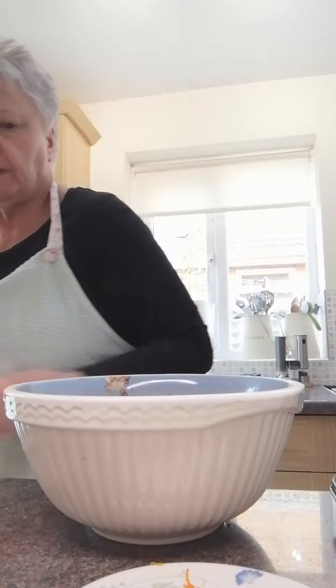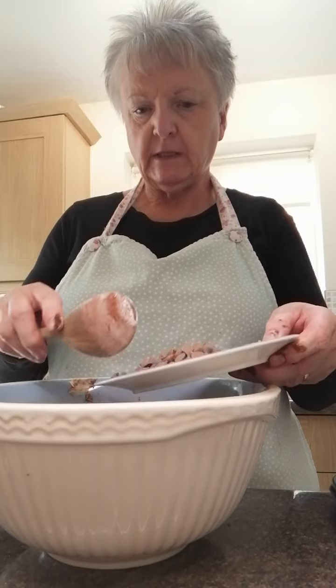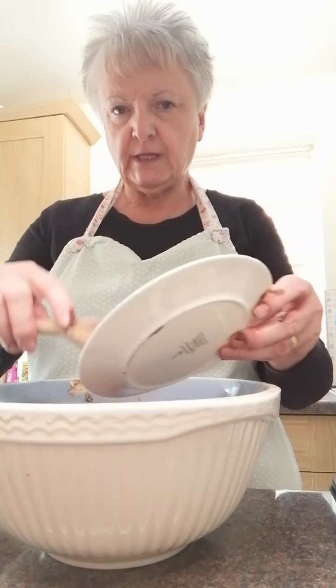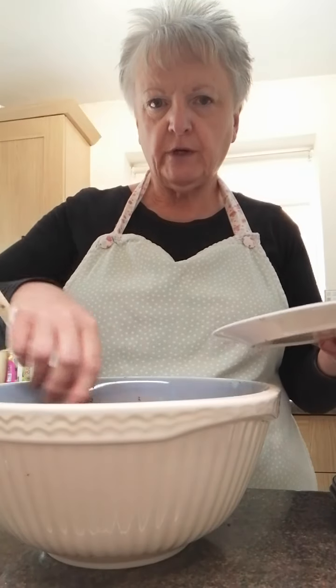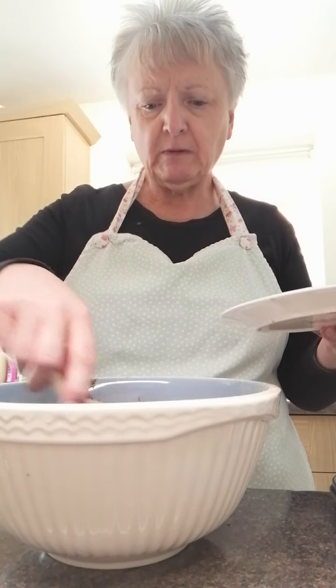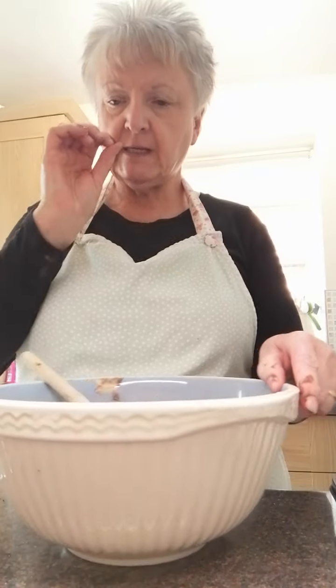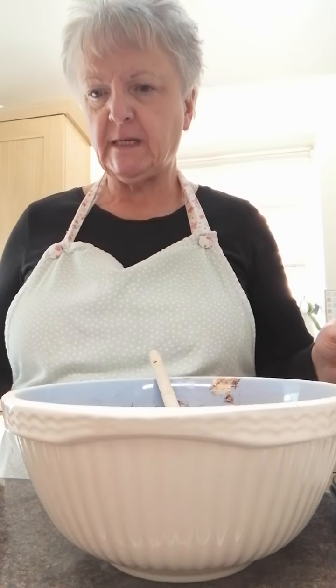Okay, right, so the next thing I'm going to do, I'm going to add my flavouring ingredients to the bowl. So that's my grated orange zest. So if you remember, the orange zest is the very, very outside of the orange, and that's where the flavour oils are. So make sure that you only use the zest. Underneath it's white, and that's quite bitter.